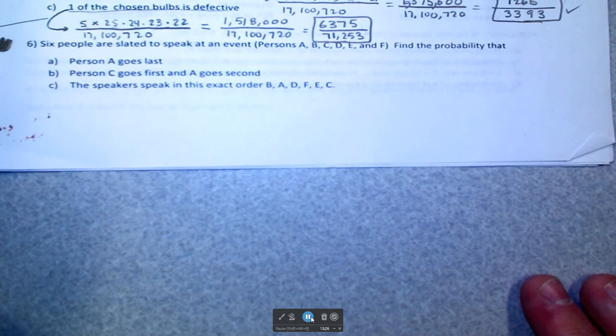6 people are slated to speak at an event. Person A, B, C, D, E, and F. And we want to find the probability that person A goes last. We want to find the probability that person C goes first and A goes second.